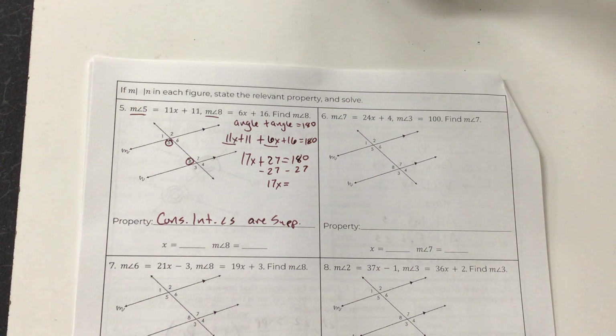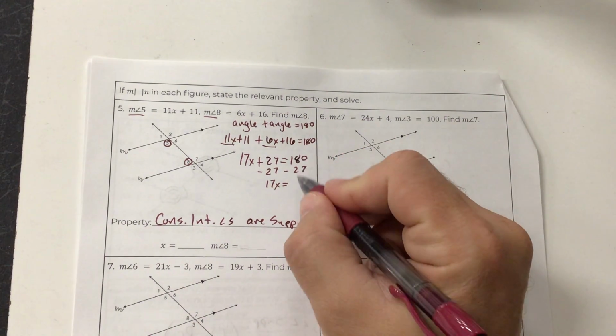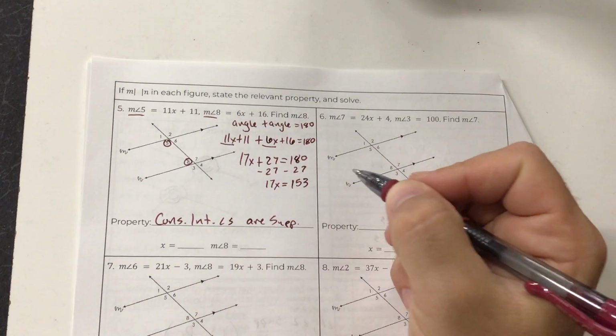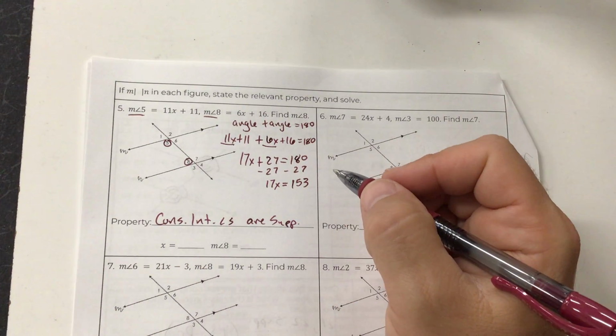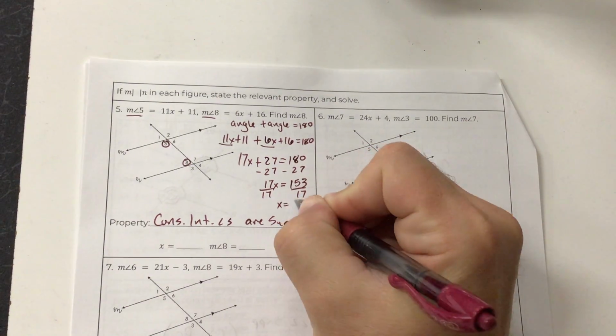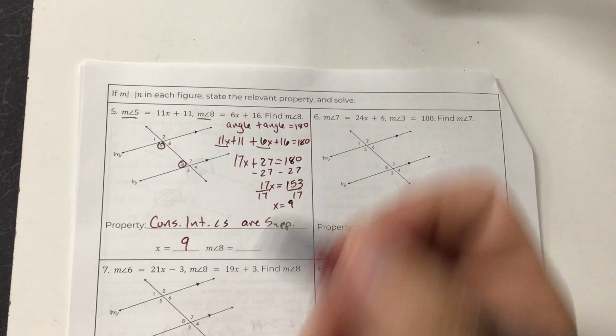hold on, let me get my calculator. 17x, when I do 180 minus 27, I get 153. And then I divide that by 17. If I divide by 17 on both sides, I get x equals 9. All right, so x is 9.